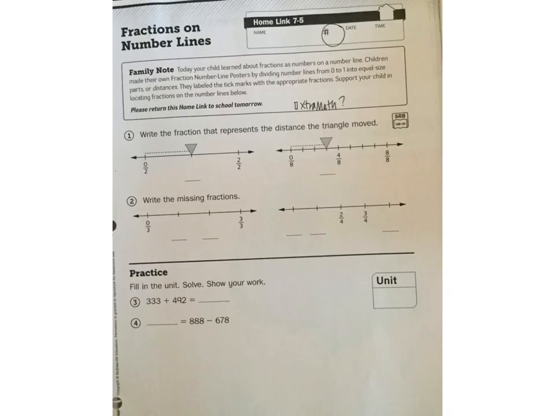All right, here we go with the home link. I think this one's going to go really well for you. You can look back in the video if you need any tips or things like that, but you're going to go ahead and label how far did the triangle move. So really, the question that it's asking you is, what would this fraction be? And the question that this one is asking you is, what would that fraction be? And then down here, we are talking about missing fractions, so go ahead and fill those in.